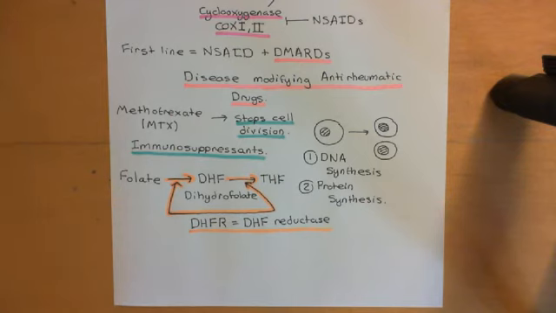Let me now describe the reaction that requires tetrahydrofolate to work: the conversion of deoxyuridine monophosphate into deoxythymidine monophosphate.